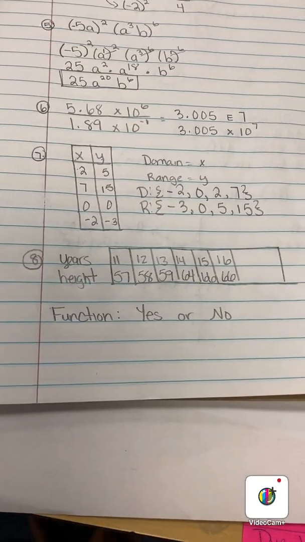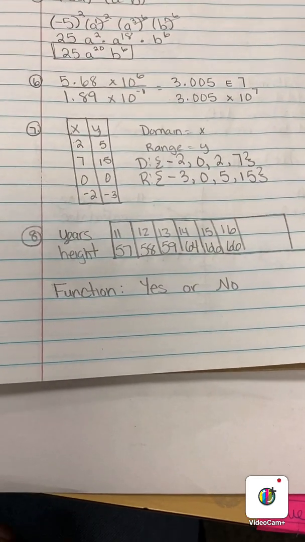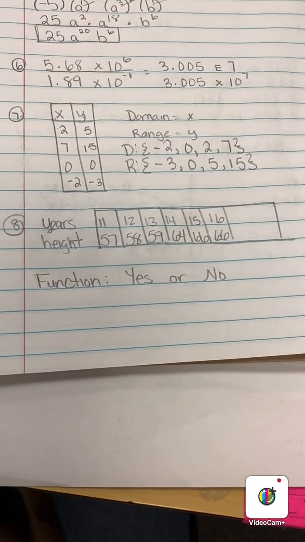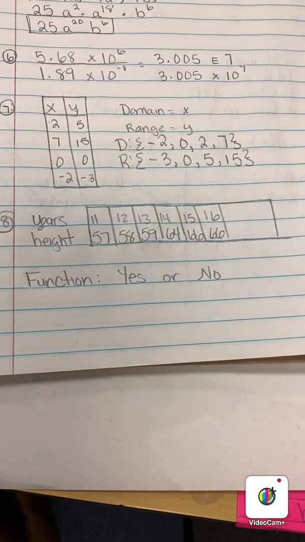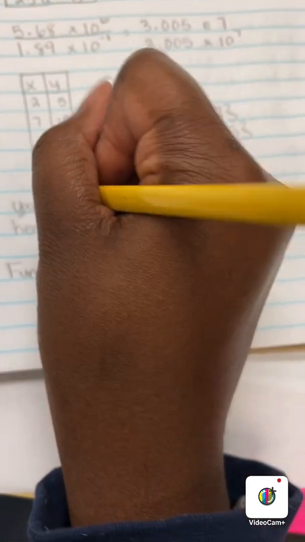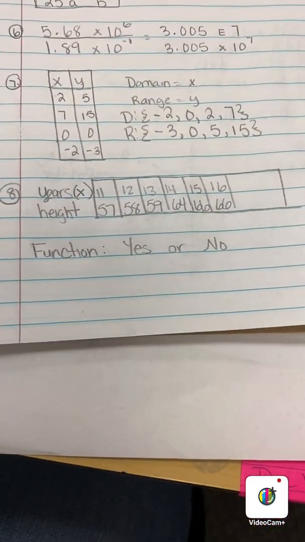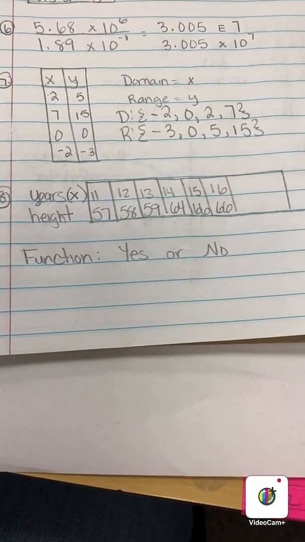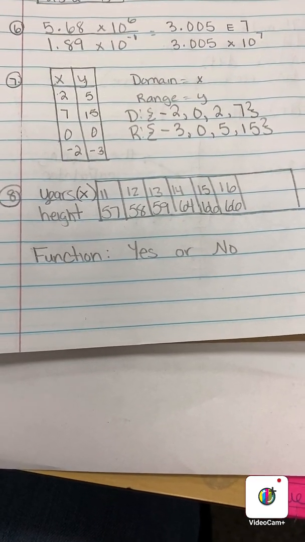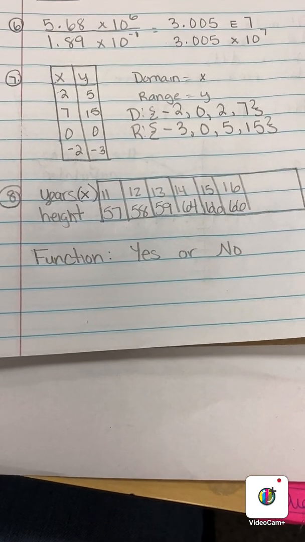For number 8, I have to determine whether this chart or this table that I'm given is a function or not. So in order to determine that, I have to look at my x values, which are my years, and I have to see if my x's repeat. So for years, I have 11, 12, 13, 14, 15, 16. None of those values repeat.